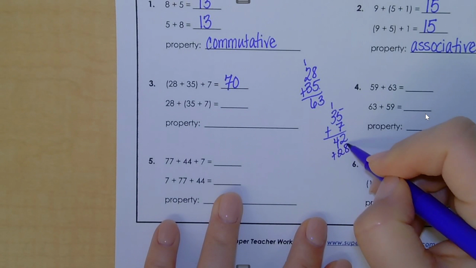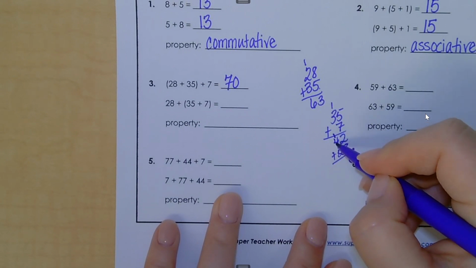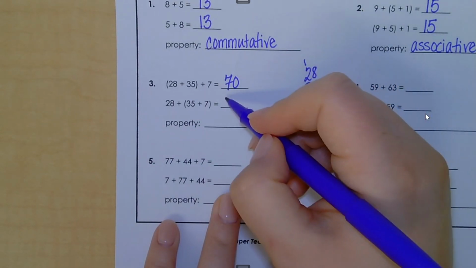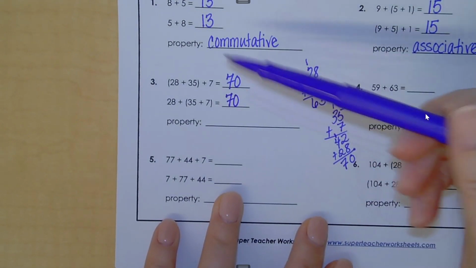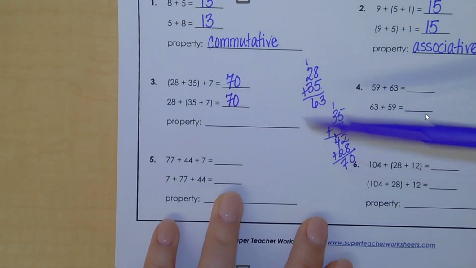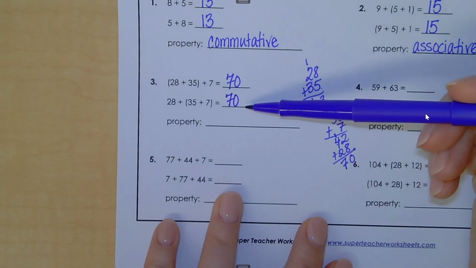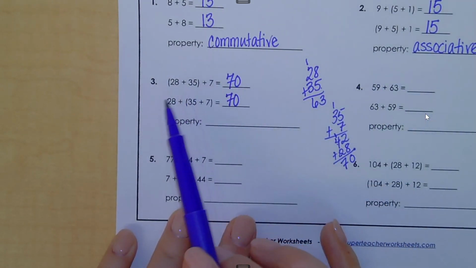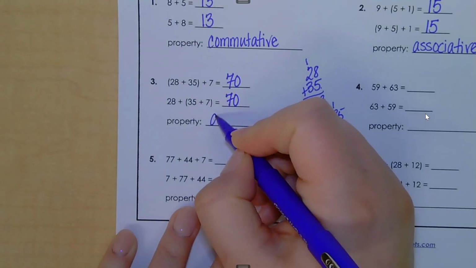So I'm just going to put it here. 2 plus 8 is 10. 1 plus 4 is 5. 5 plus 2 is 7. So this also equals 70. Notice how I'm taking the time to work out both problems. I'm not just assuming that because this one is 70 that this one is going to be 70. I am working them out. Now, because these numbers were grouped in different ways and their sum remained the same, I know I am using the associative property.